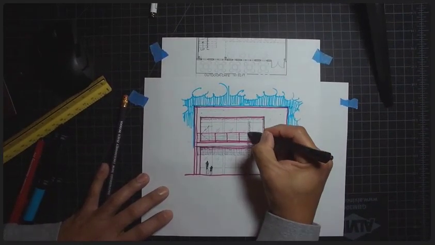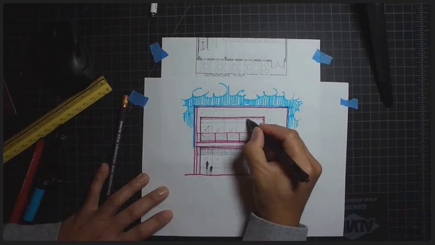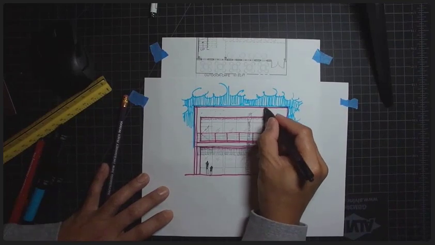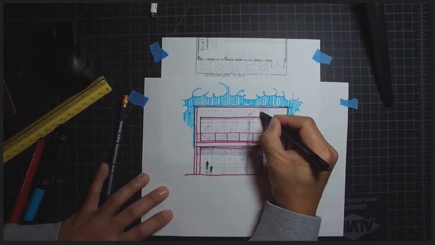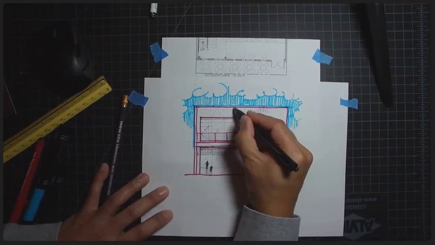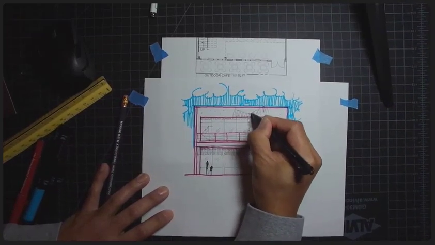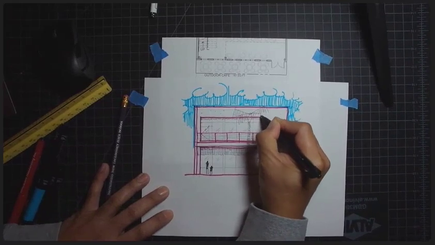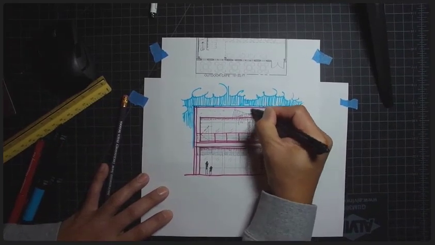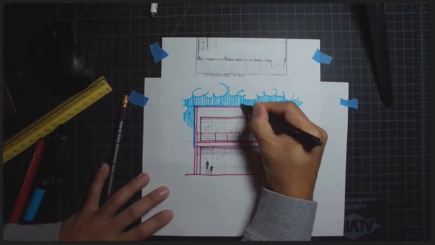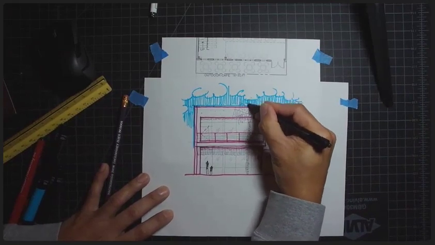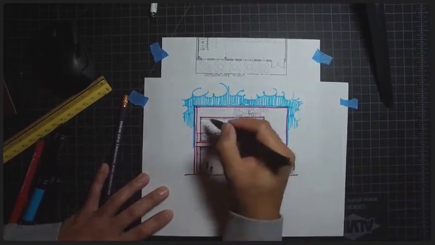That's just the shape of the tree. And then the palm tree goes this way. And there's another palm tree probably here.